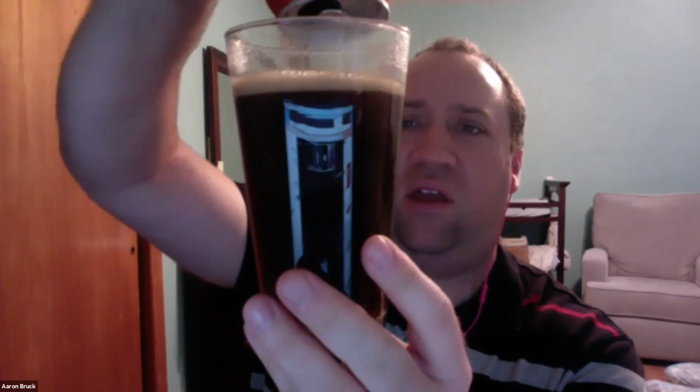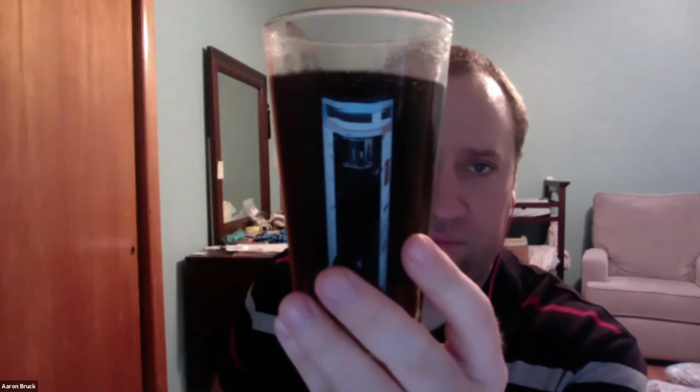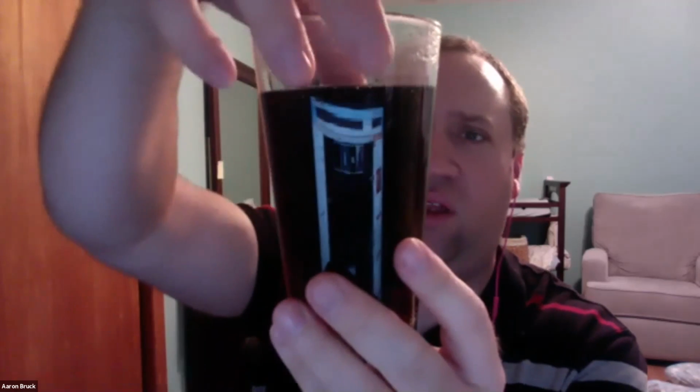And that's because it's warmer overall. The other thing I can notice, and I don't know if this is coming through on your side, if it is, that's great. If not, you can see a considerable number of bubbles in this particular can that was warm compared to the one that was cold.